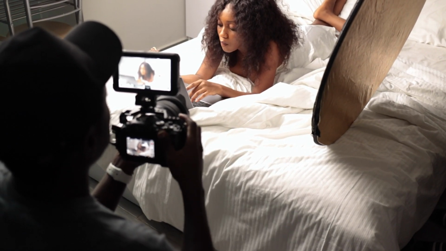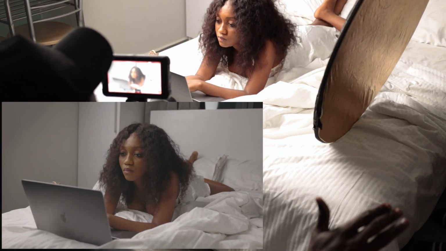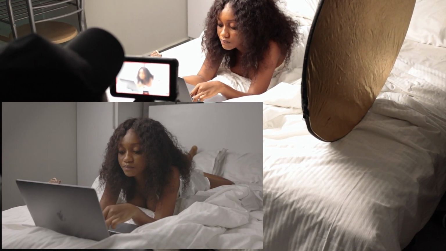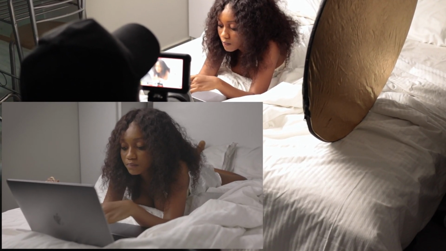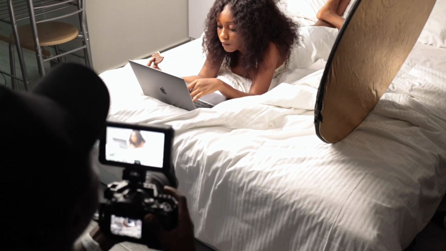Okay. So let me press record so they'll see what's happening. So take out the reflector and then bring it back. Yeah, you can see it's just adding a little bit of light into the shadows. Okay, so now we're going to do the actual take.